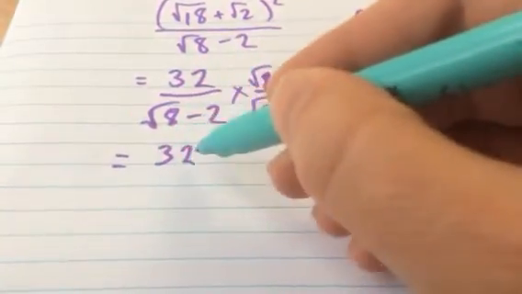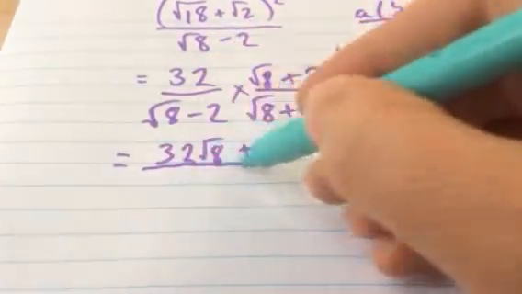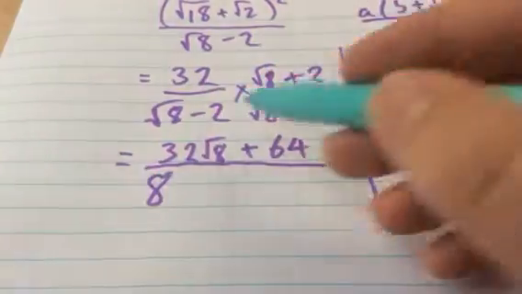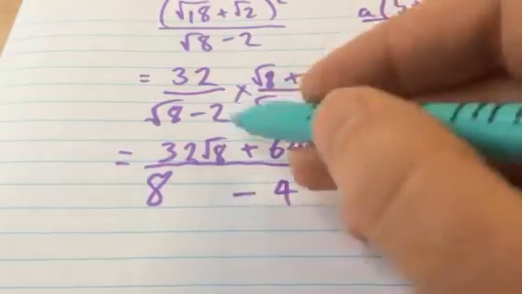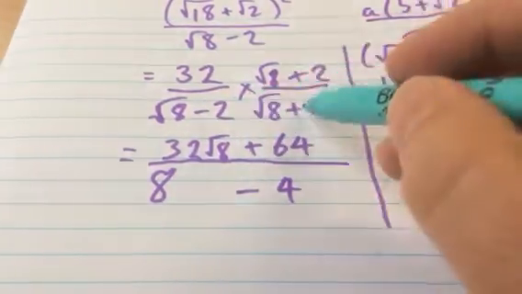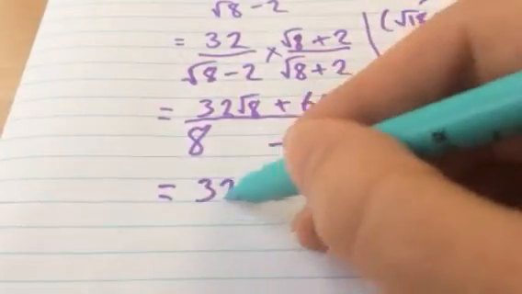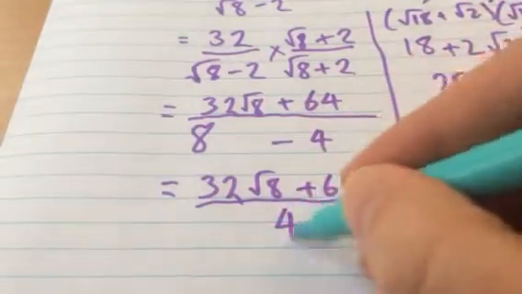So we have 32 root 8 plus 64 in the numerator. We'll come back to that later. Now root 8 times root 8 is 8. Minus 2 times 2 is minus 4. And the middle two terms, plus 2 root 8 and minus 2 root 8, will fall away. So we'll be left with 32 root 8 plus 64 all over 4.